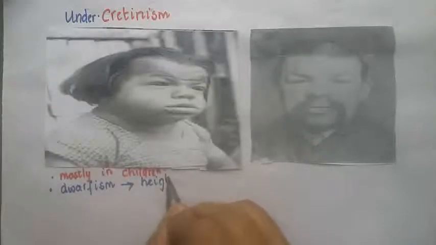The child remains shorter, which is different from the other family members, right? So we call this condition dwarfism, which is nothing but the height of the person is affected, there is retarded height, or the ossification of bones is not regulated properly, which leads to dwarfism.